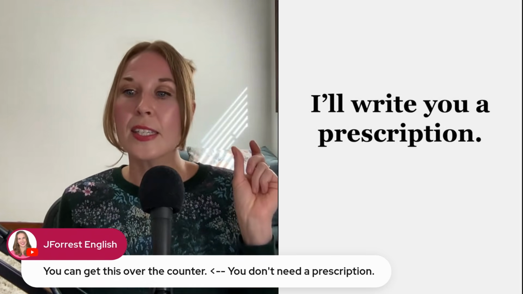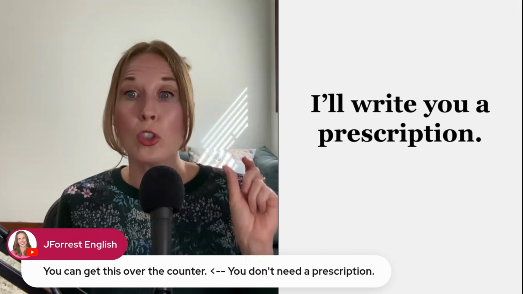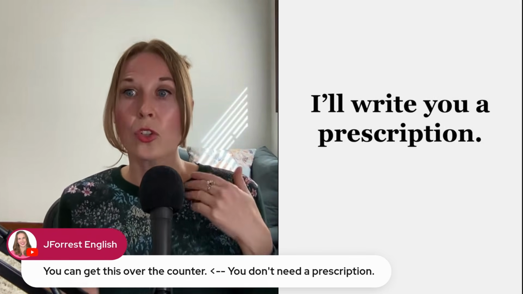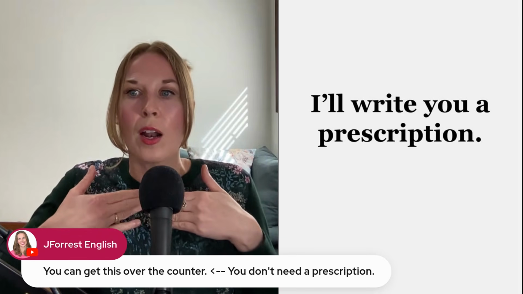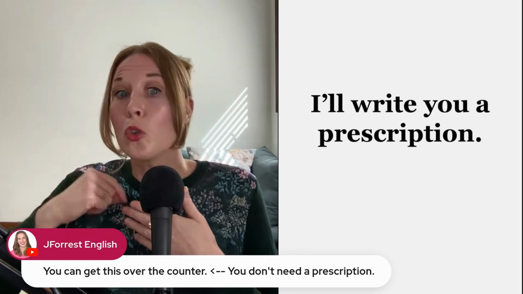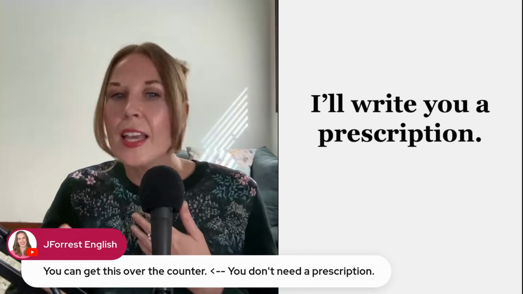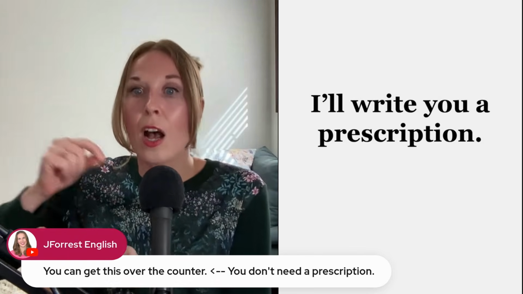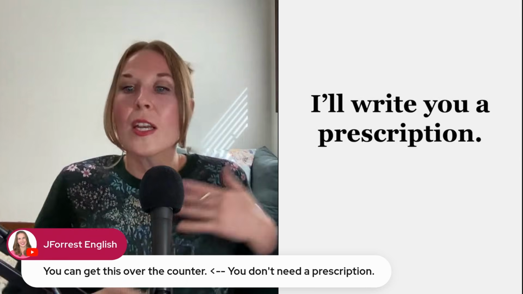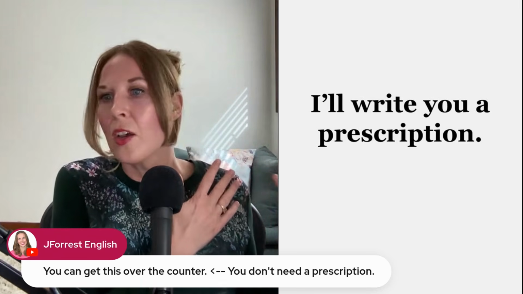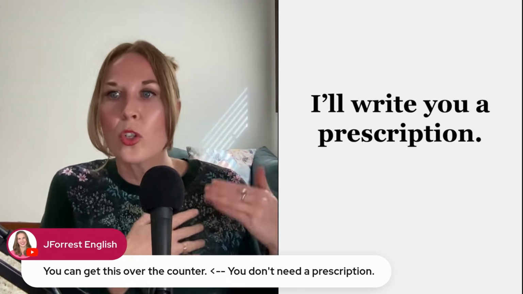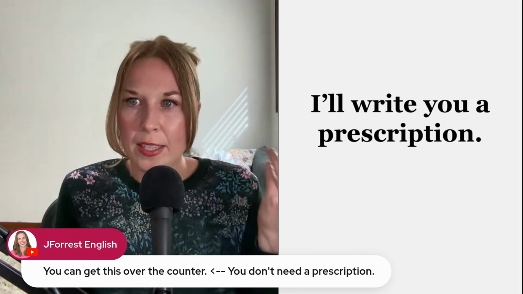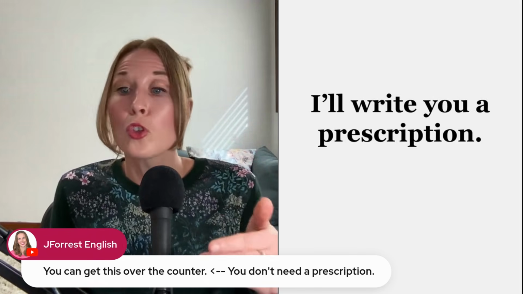And notice this is in the future simple, because the doctor is using it for an action that they're doing now, but it's a spontaneous action. So in that exact moment, the doctor says, I'll write you a prescription. The doctor didn't plan to do this yesterday or days ago. So it's a spontaneous action, which is why it's in the future simple.